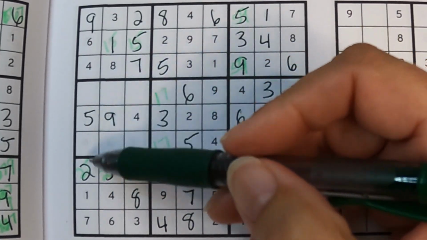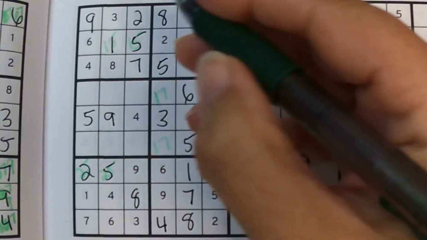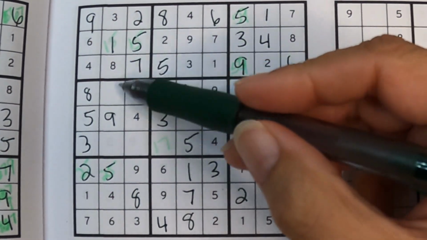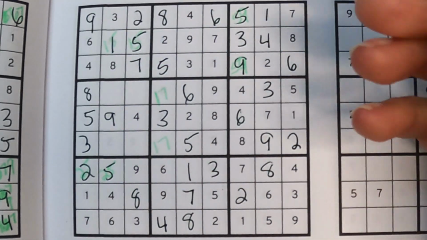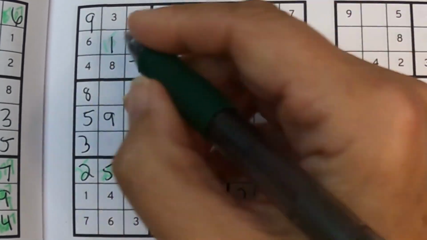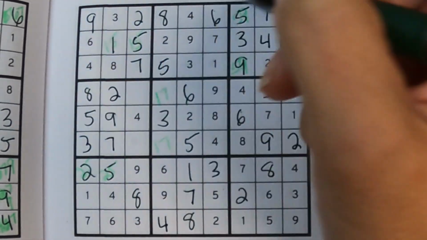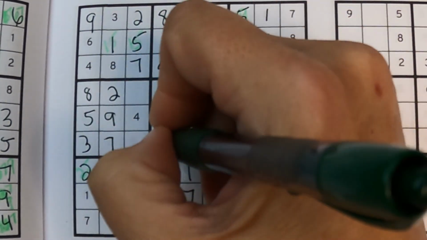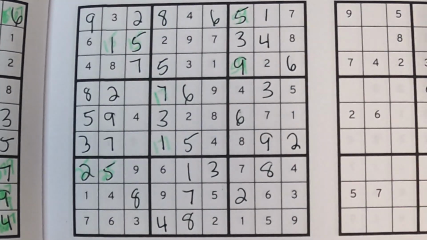For this column now, we're missing 3 and 8. We've got an 8 here, so 3, 8. For this column, we're missing 2 and 7. We've got a 2 here, so 7, 2. That 7 makes this our 1, 7.